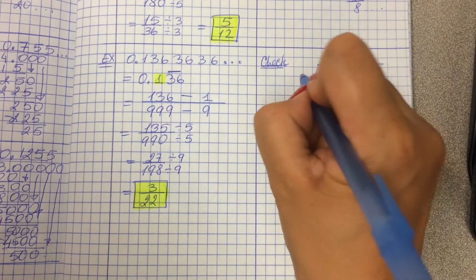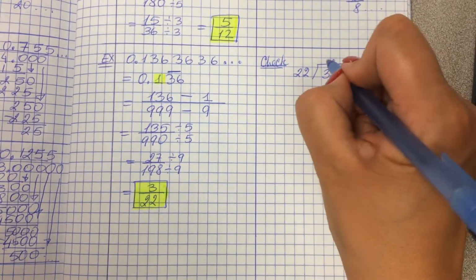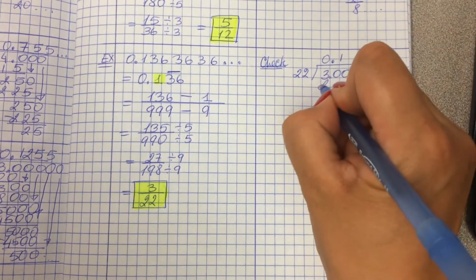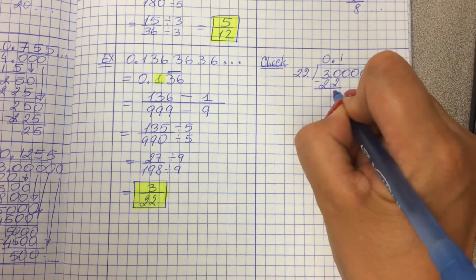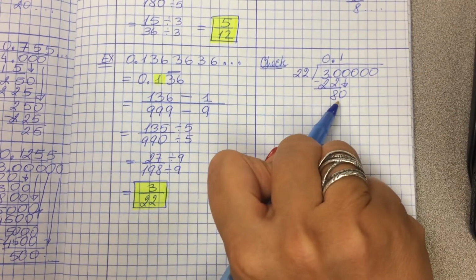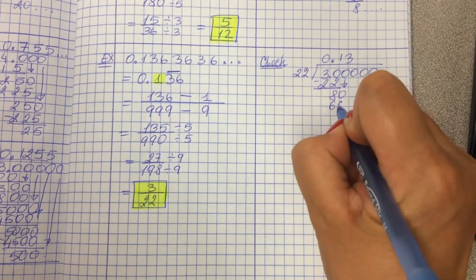Line up the decimal, and we divide that by 22. 22 doesn't go into 3, but goes into 30 1 time. And subtract, that'll be 8. 22 goes into 80 3 times. That would be 66.